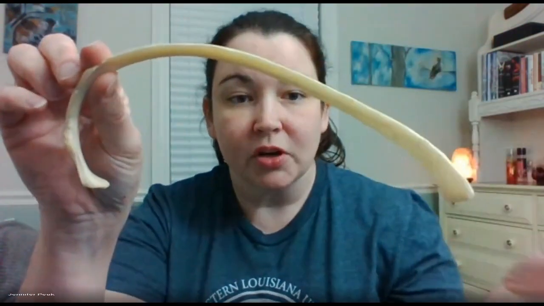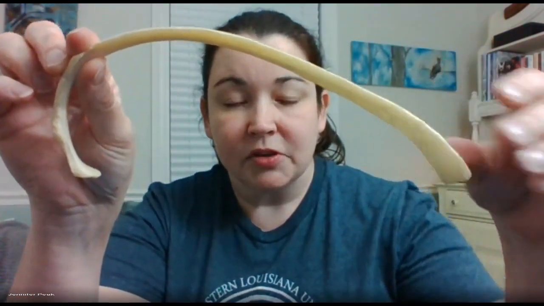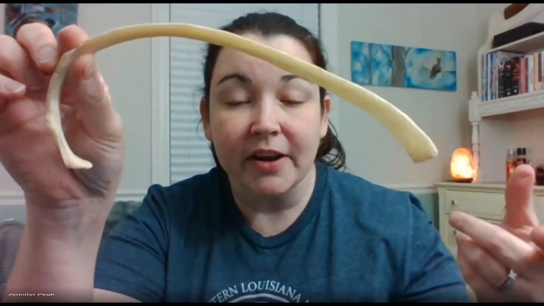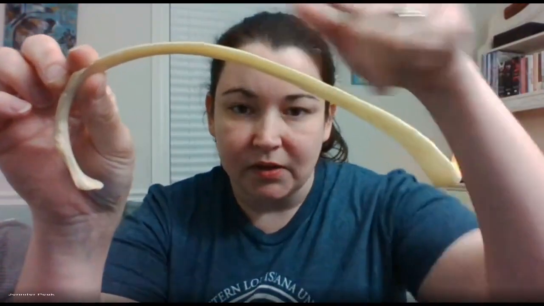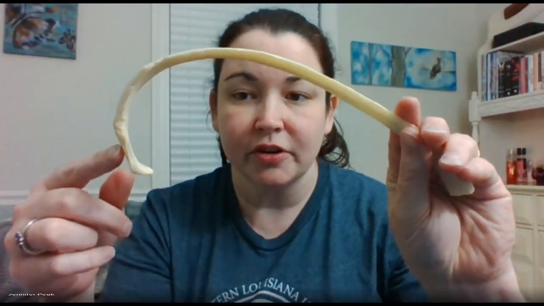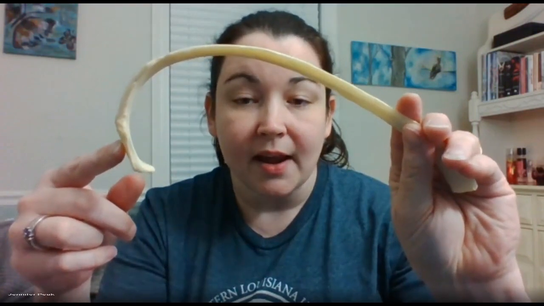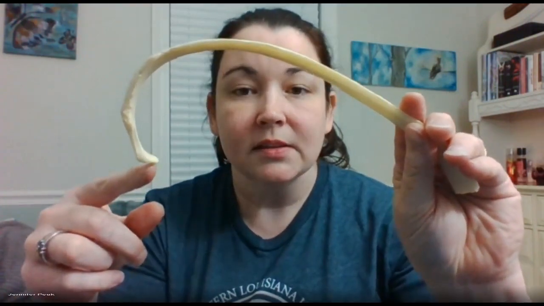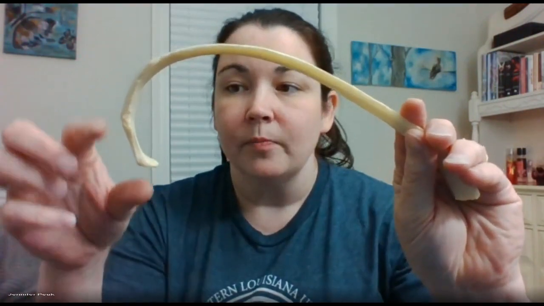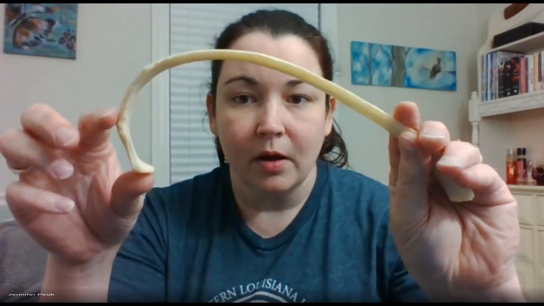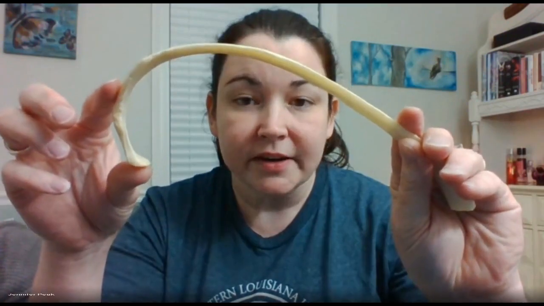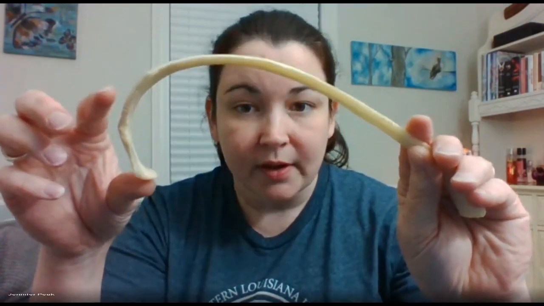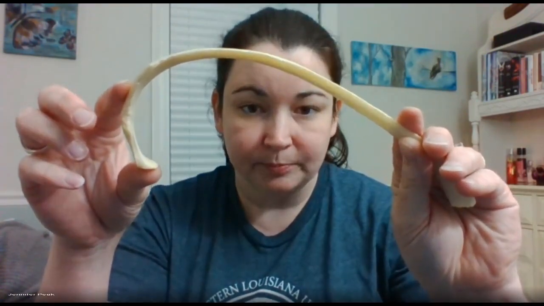So if it says name the structure, if you're over here, you're going to say it's the anterior end or the sternal end. If it says name the bone, you're going to say it's the rib. On this end, if it says name the structure and you're here, it's going to be the neck. If you're here, it's going to be the head. If it says name which end you're on, it's going to be identified as the posterior end or the vertebral end because it attaches to the vertebrae.